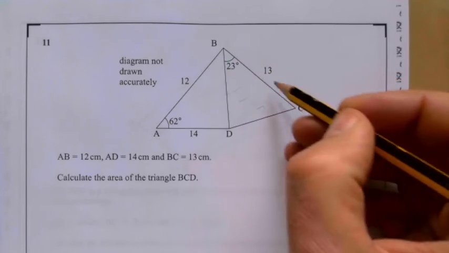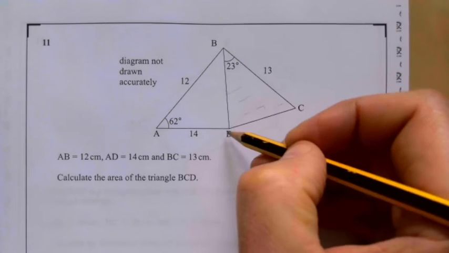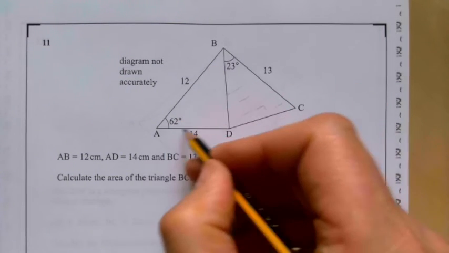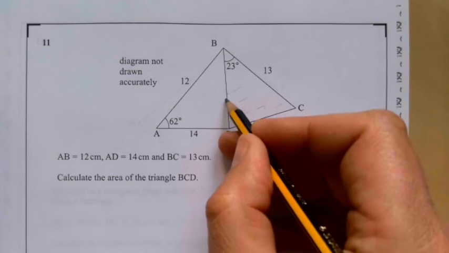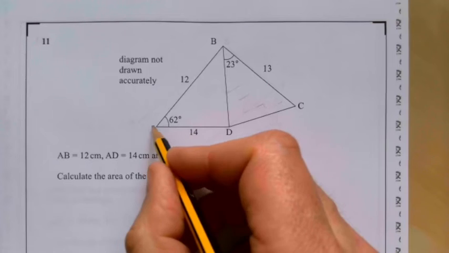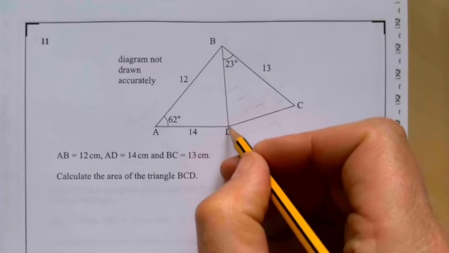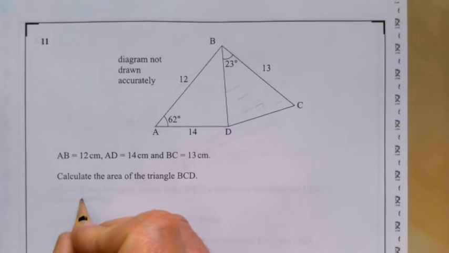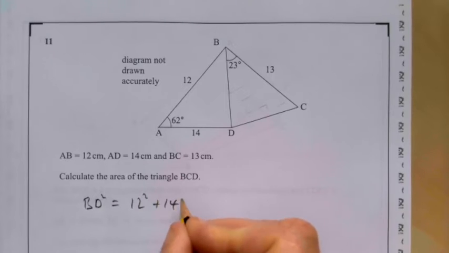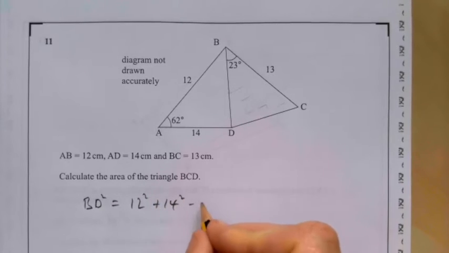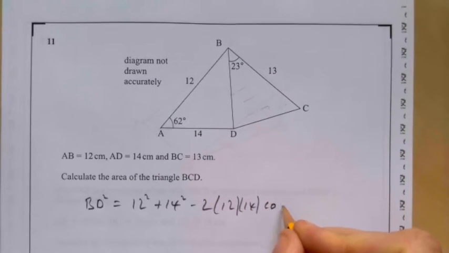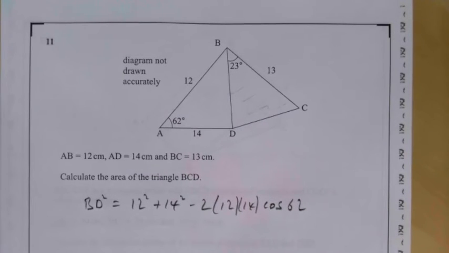So we have the angle, we have this side, and we need to use something to work out this side here. Now don't be fooled, this isn't a right angle triangle, annoyingly, otherwise it would be nice and straightforward. So we're going to have to use the cosine rule here to work out this one. BD is the length that we want. So I know that BD squared is the other 2 squared, 12 squared plus 14 squared, take away 2 times 12 times 14 cos 62.